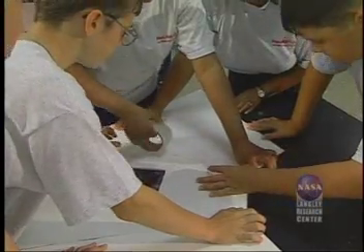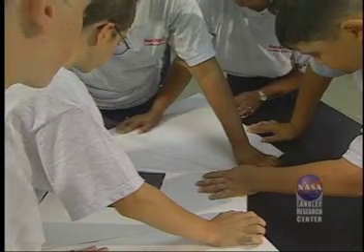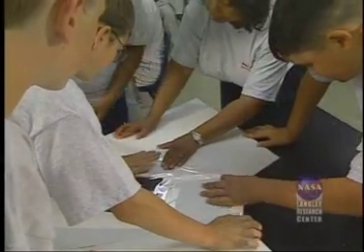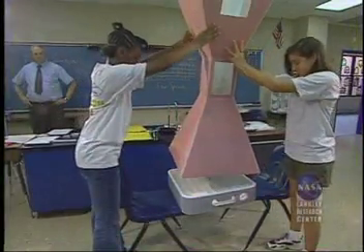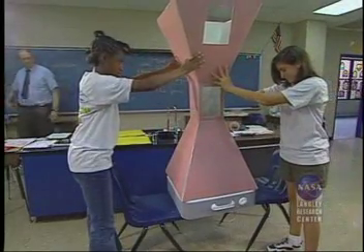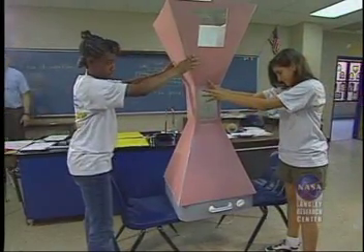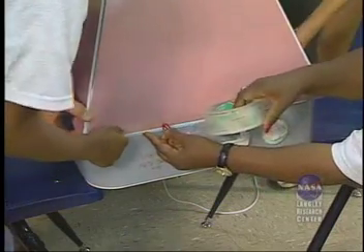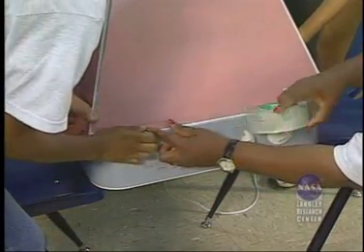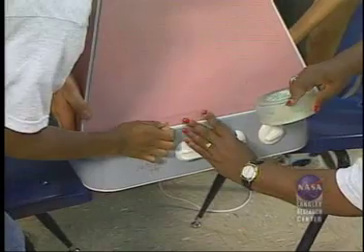Now carefully tape the sections together, making sure that the windows are on the same side. When the wind tunnel is assembled, tape it to the box fan so that the air blows out of the bottom. Place the wind tunnel and fan onto 2 chairs like this. Make sure the chairs block as little airflow as possible.